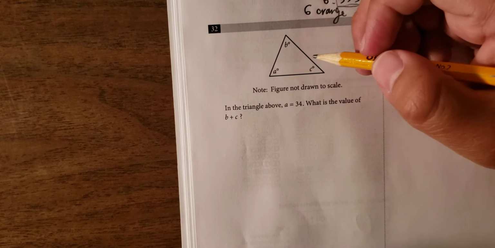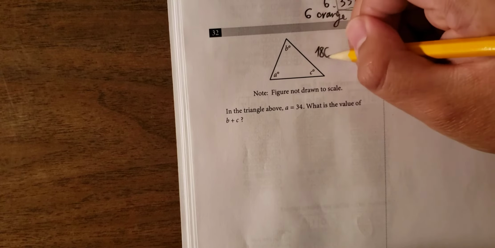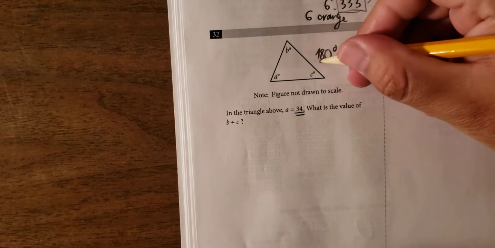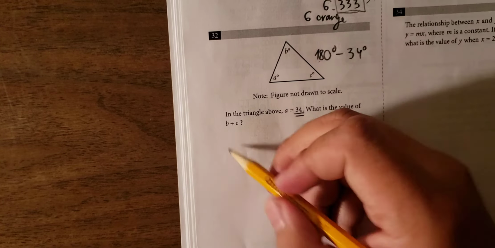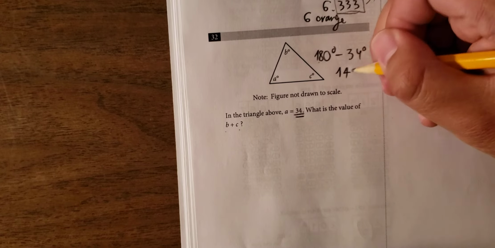This is about the basic one. The total of the triangle's interior angles in here is about 180 degrees, but you know about A, so you got about 180 minus 32, you got about B plus C, and this is about 146.